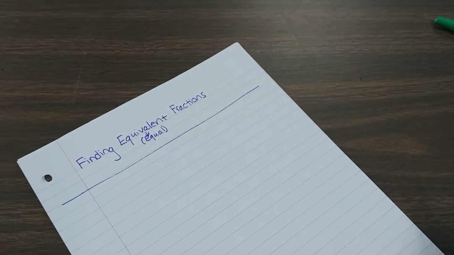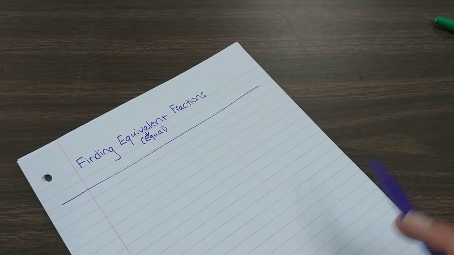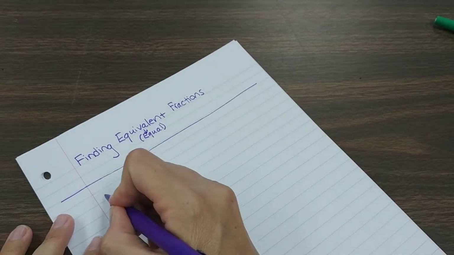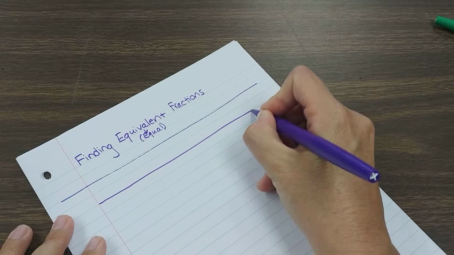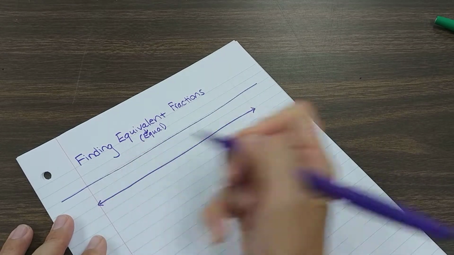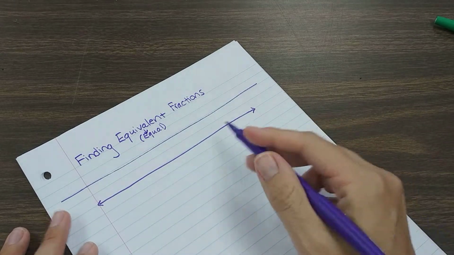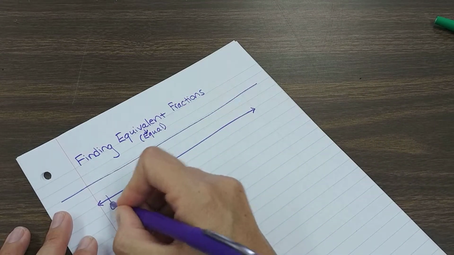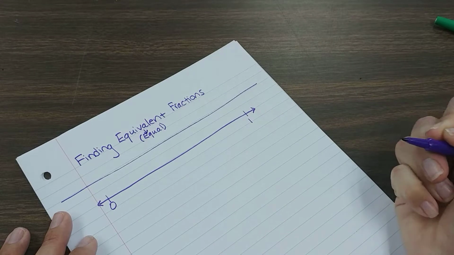So when we started fractions, before we started adding and subtracting fractions, we talked about finding equivalent fractions. The first thing we did was make a number line to show equal fractions on a number line. The word equivalent is the same thing as saying equal. We talked about how fractions are part of a whole.